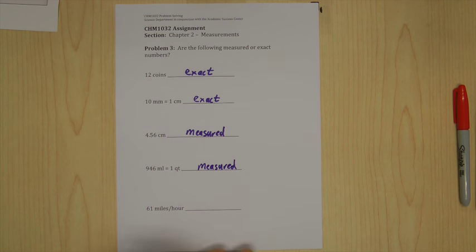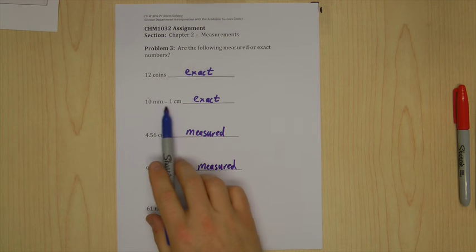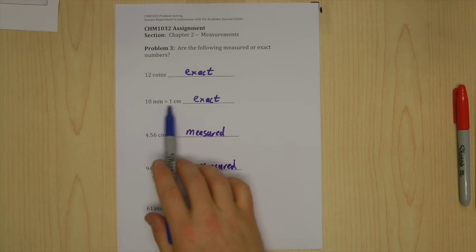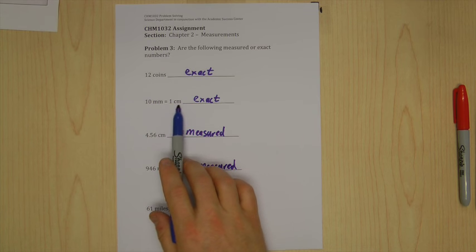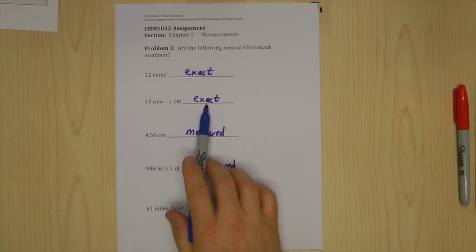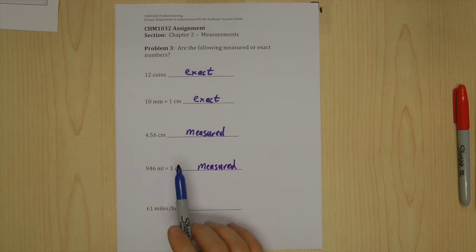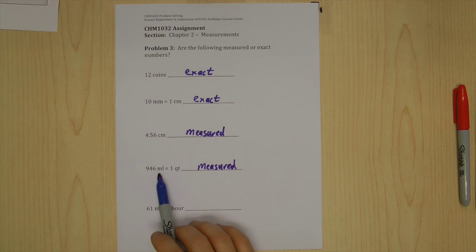A general rule that you can remember is that if you're working inside of one system of measurement, say the metric system, these are always exact. Millimeters to centimeters, so it's metric to metric. These are always exact. Metric to English or English to metric are almost always measured. There's a few exceptions that we'll get to later on, but they're almost always measured.